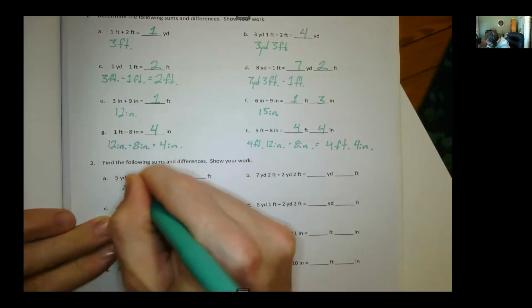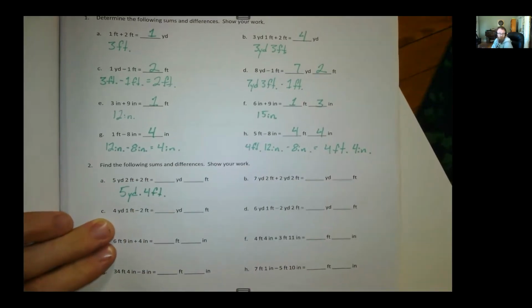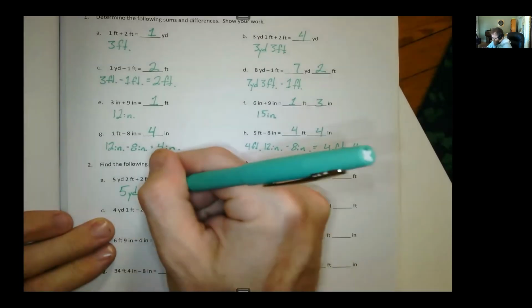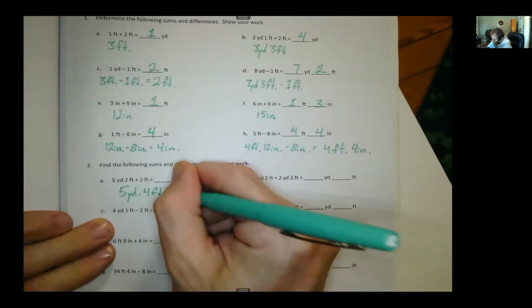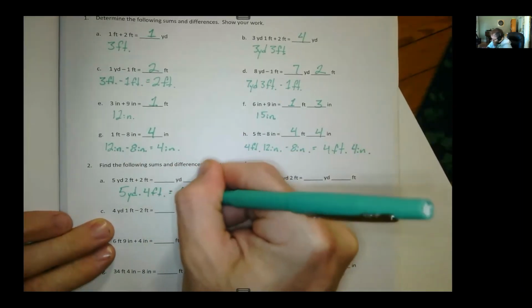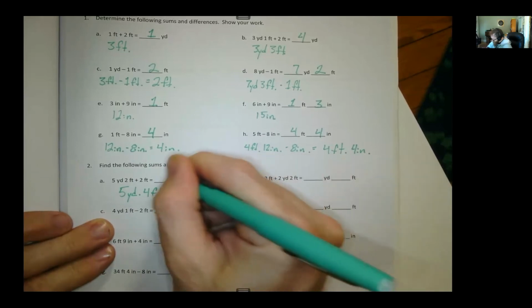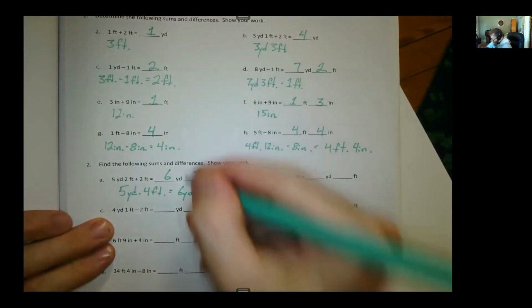That can be written as 5 yards, 4 feet. But if you check your table, you'll see that there's only 3 feet needed to make another yard. So if we take 3 feet from our 4 feet, convert that to a yard, this equals 6 yards, 1 foot. 6 yards, 1 foot.